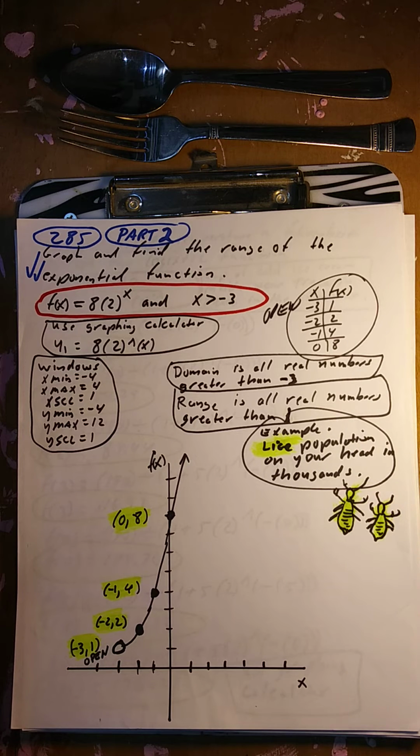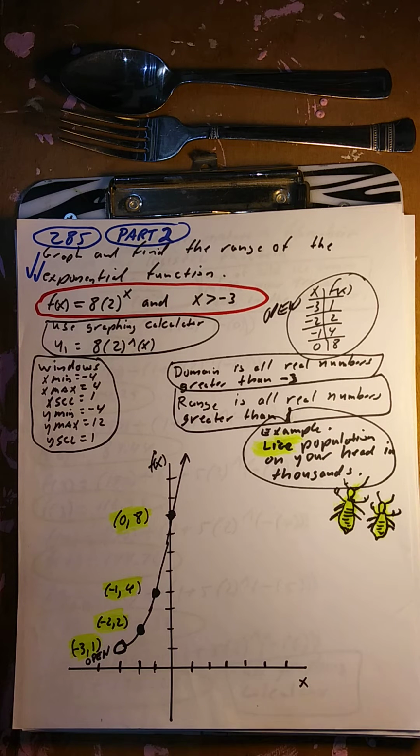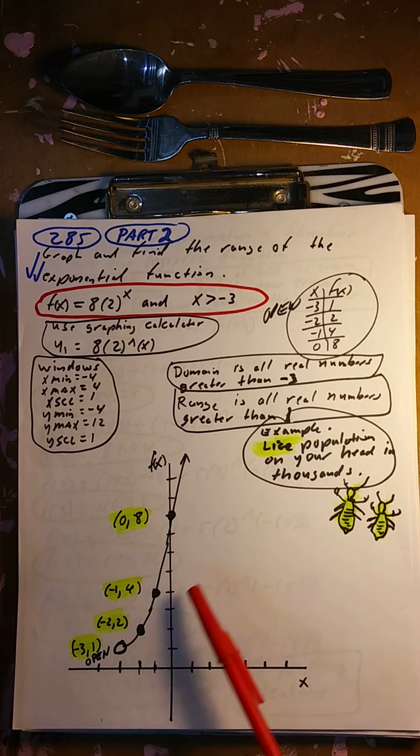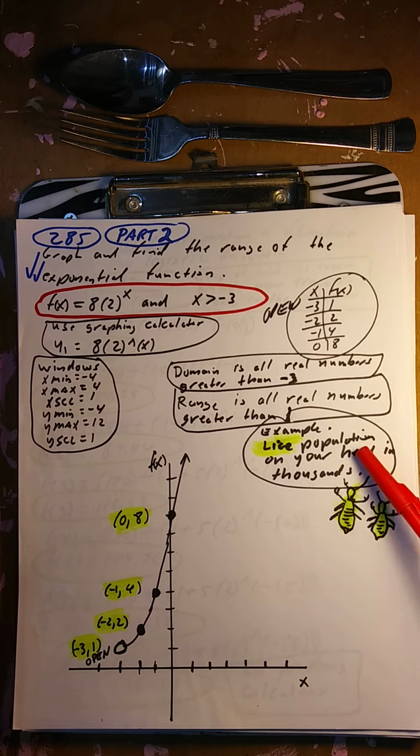Example of this would be a large population in your head. There they are. 2 little lights, guys. I made them giant so you can see them. But these are in thousands, not ones. They're in thousands and thousands of population, okay?